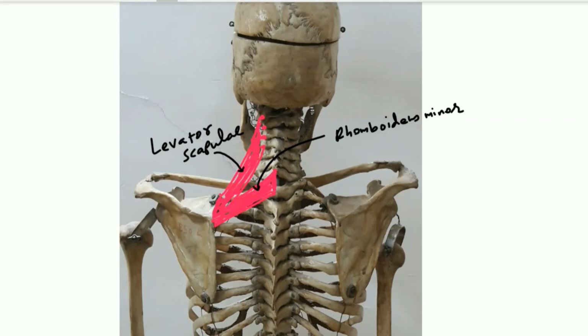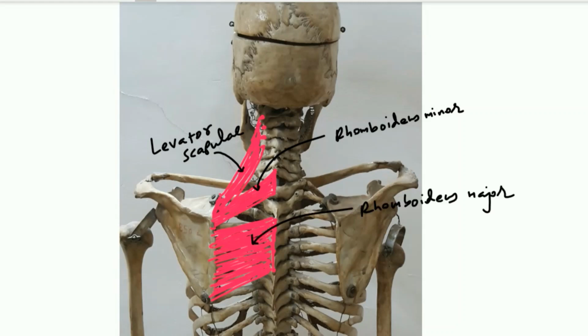And this rhomboideus major muscle is going to arise just below the rhomboideus minor, but between the spine of T2, T3, T4 and T5 vertebrae and the supraspinous ligament between them. And this muscle passes downward and laterally and going to insert over the medial border of the scapula on its dorsal aspect from the inferior angle to the spine of the scapula. So this is relatively larger muscle than that of the rhomboideus minor, and that's why the name suggests this is rhomboideus major muscle.